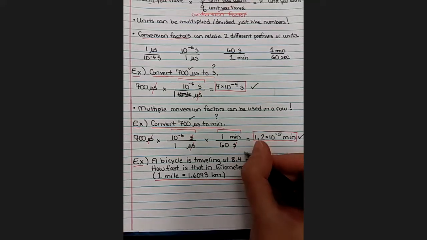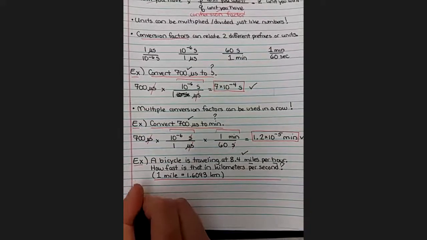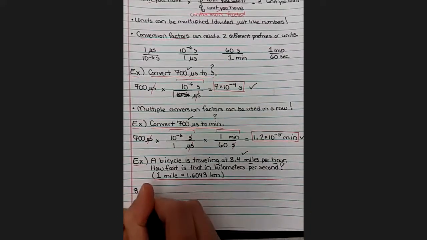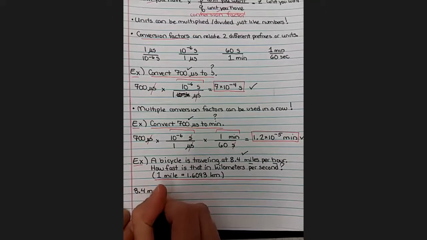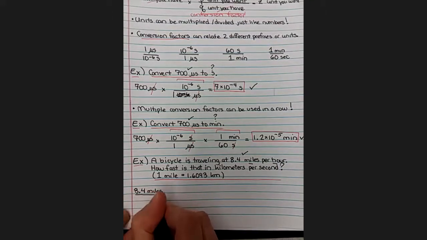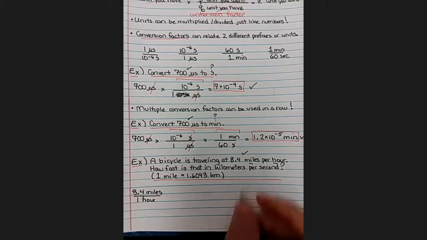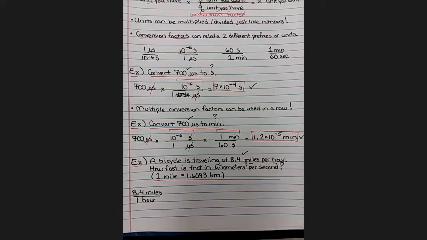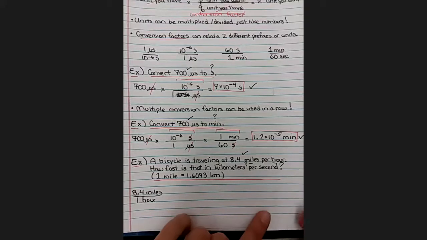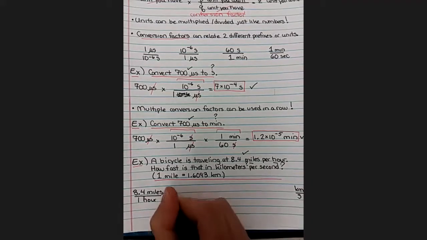So we always start with the units that we have. So we have 8.4 miles per hour. And when it says per, that's indicating it's being divided by. So that's 8.4 miles in 1 hour is the formal version of that number. We are looking for how many kilometers per second. So that's kind of like where I hope we'll be at the end of this process.